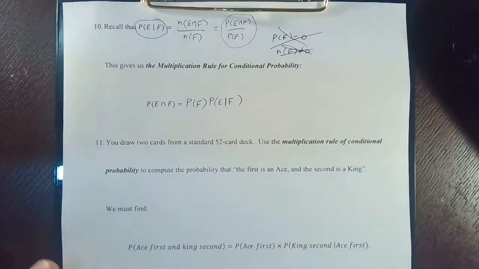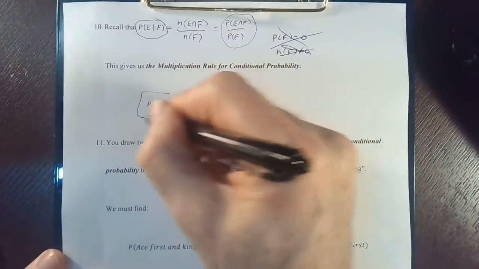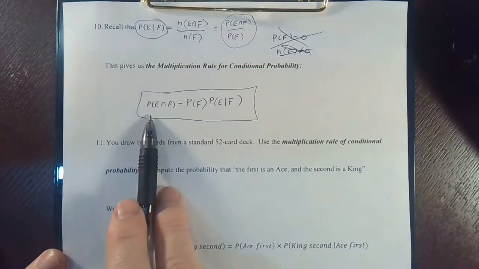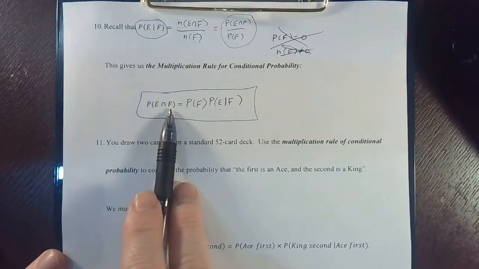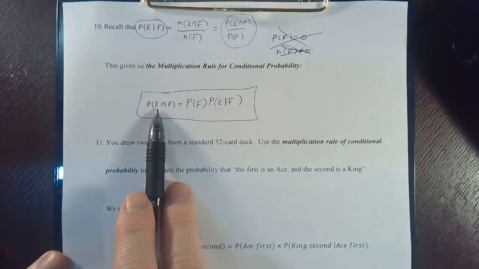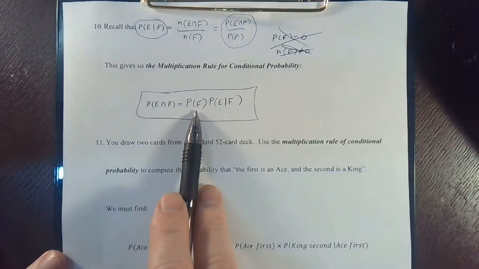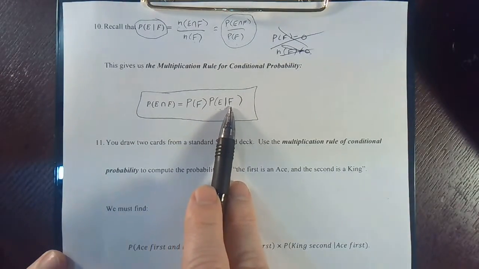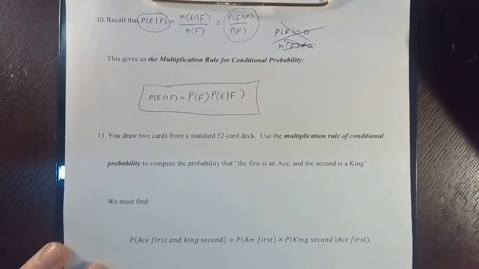This one will work. Let's put this into practice. The probability of E intersect F, which means the probability that they both happen, is equal to the probability of F times the probability of E given F.